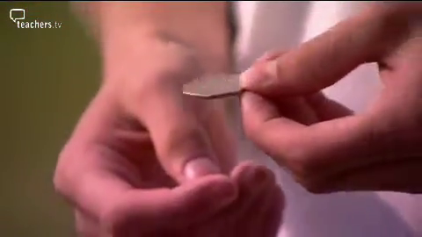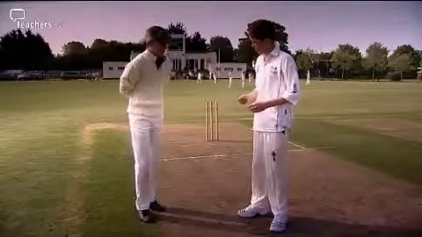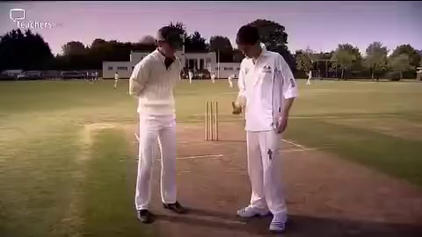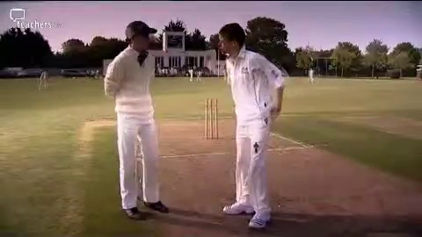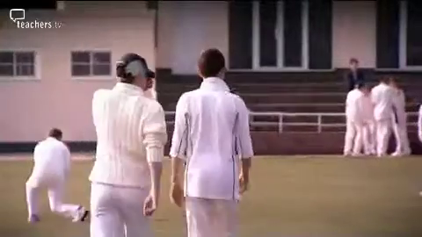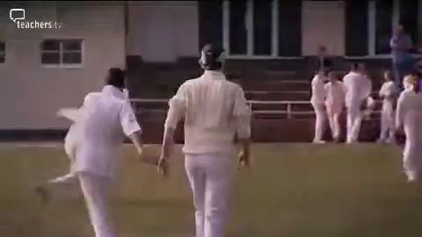At the start of the game, the 2 captains toss a coin to decide who will bat or bowl first. Heads or tails? Tails. It's tails. We're going to bowl. Okay. What is the probability of making the correct call?